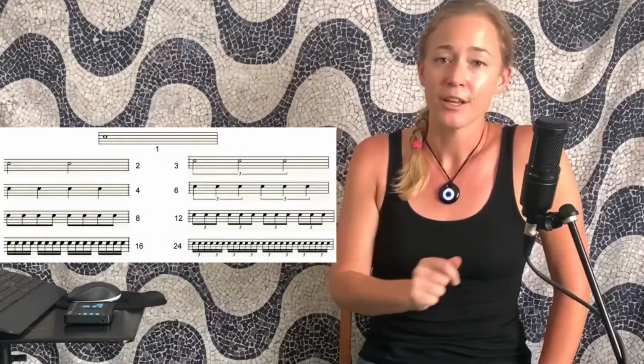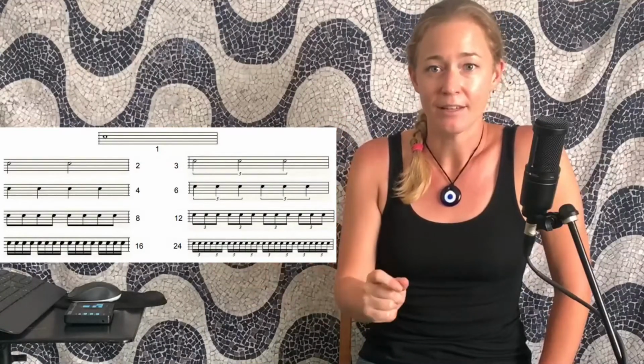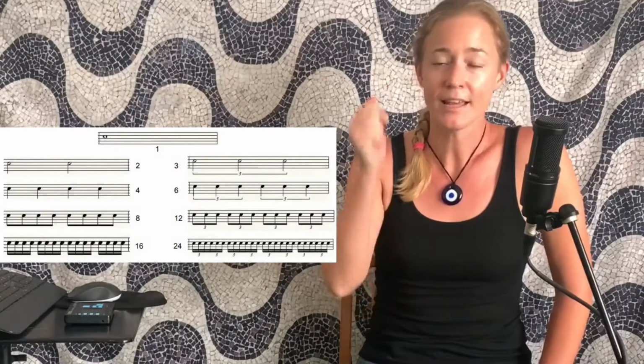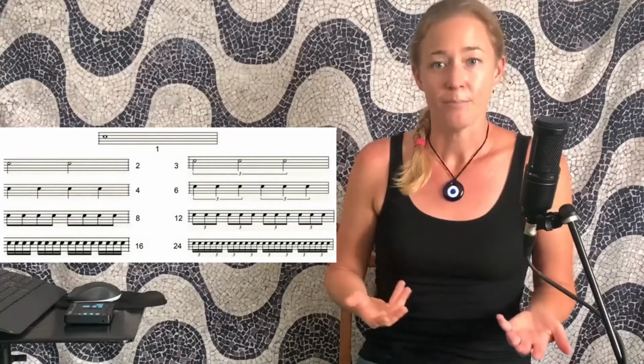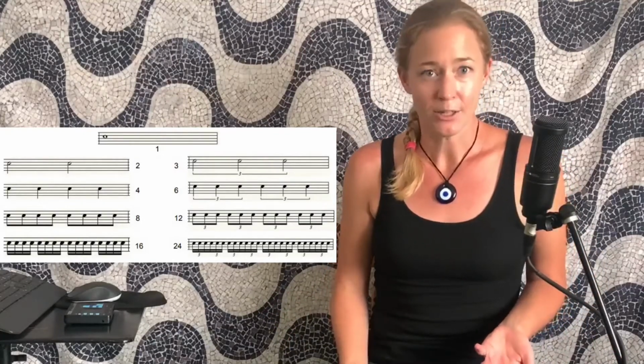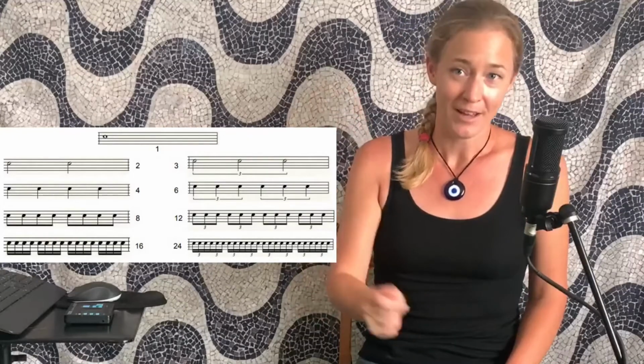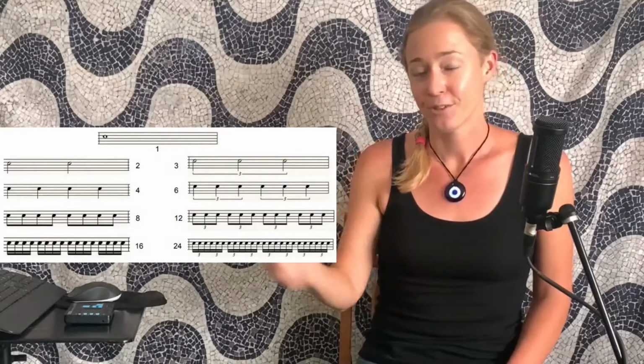1, 2, 3, 4, 5, 6, 7, 8. And we continue that one more time of dividing in half. 8 becomes 16, and we get 16th notes. 1, 2, 3, 4, 5, 6, 7, 8, 9, 10, 11, 12, 13, 14, 15, 16.